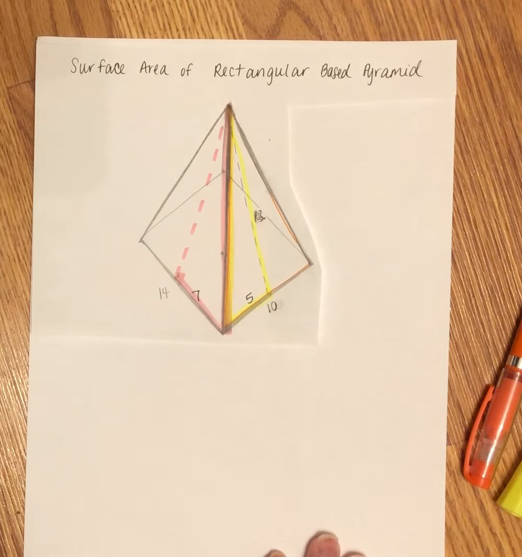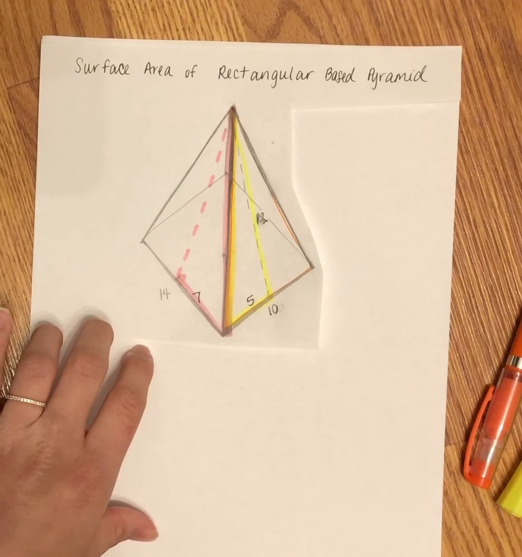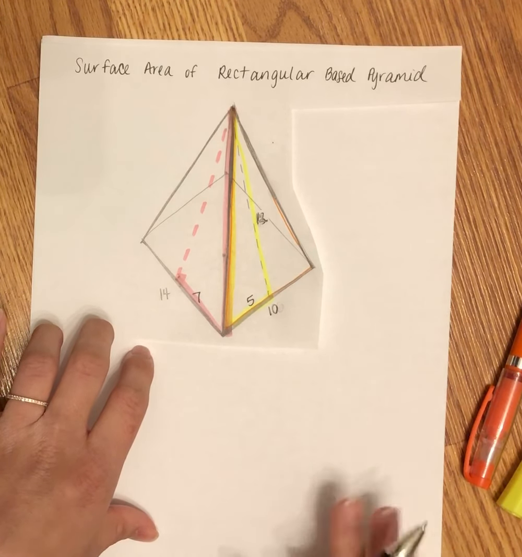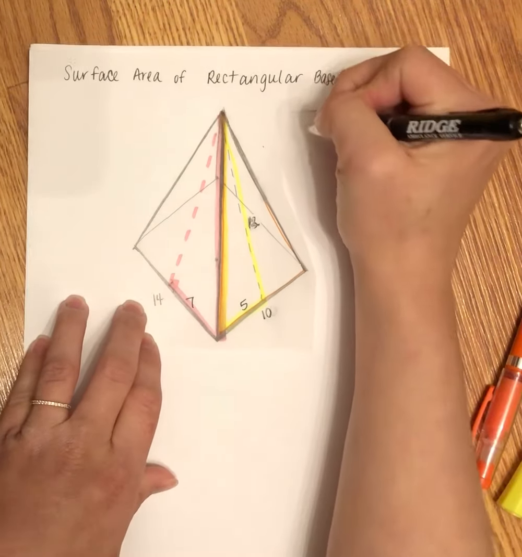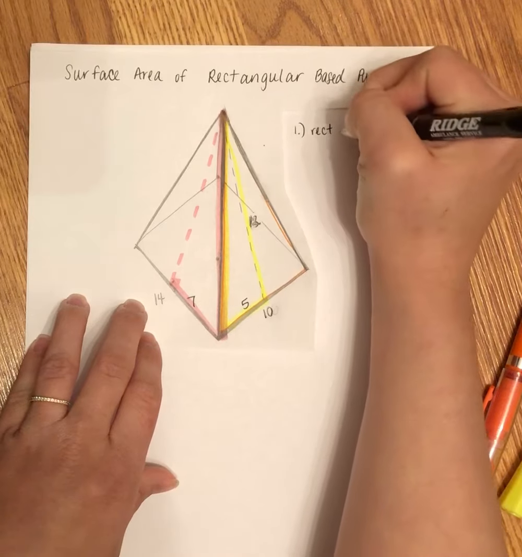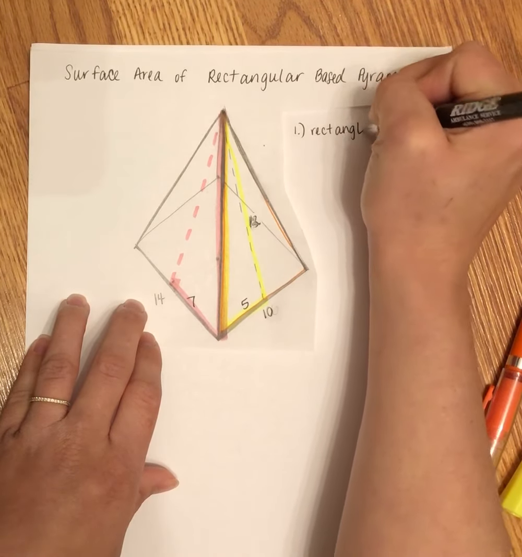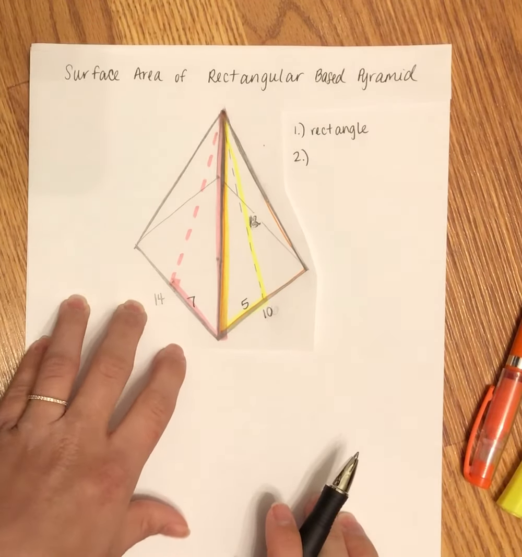So I have this rectangular base pyramid here, and starting off, just make a list of all the faces that you need to find the surface area of in order to get the total surface area. So my list here includes a rectangular base. So I'm going to find the area of a rectangle. And then I have altogether 4 triangles, okay?